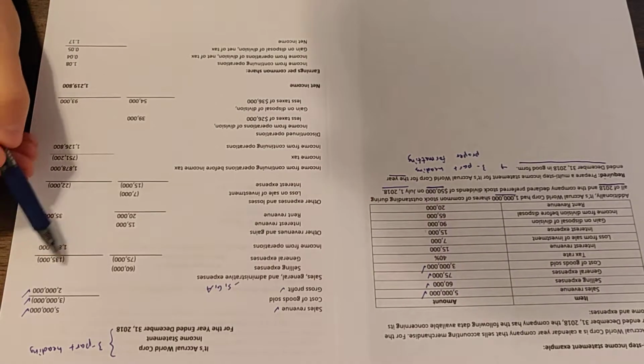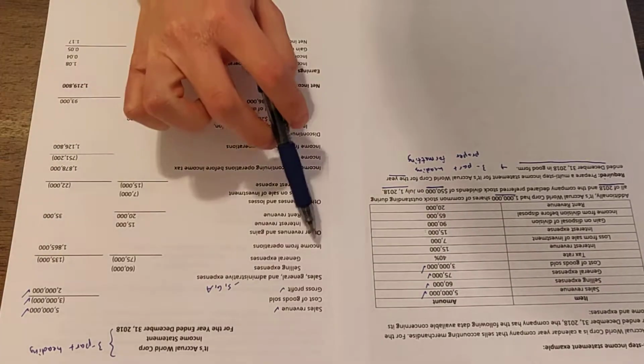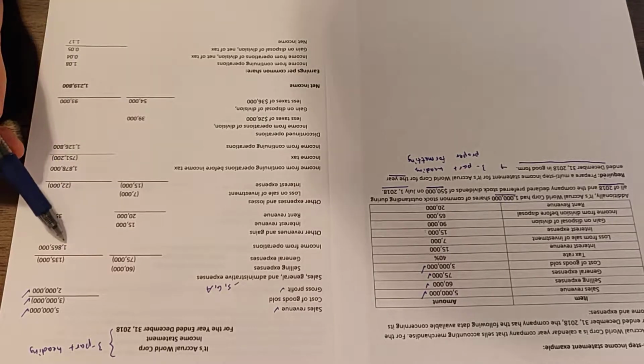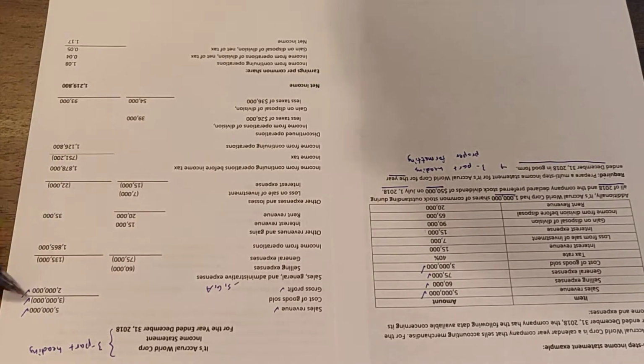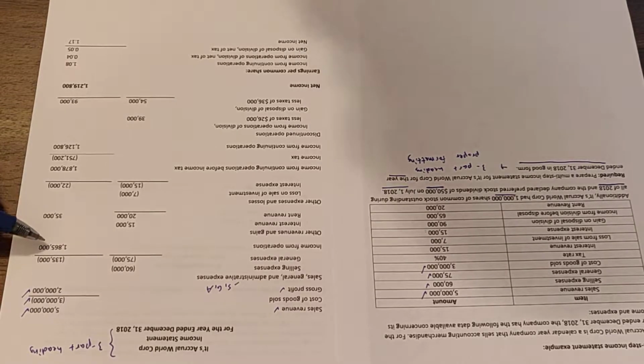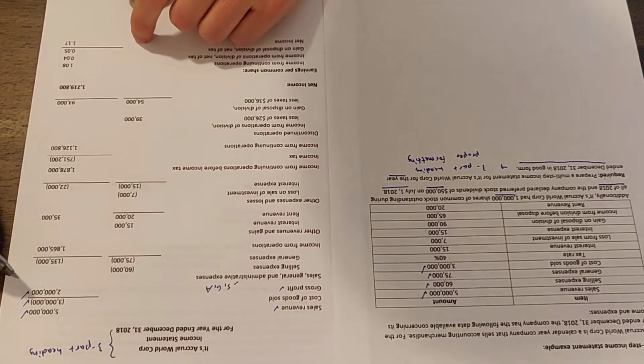We total those up, and we get 135, which means our income from operations is $1,865,000. That's just the $2 million of gross profit minus the $135,000 of expense. A couple quick things to note.